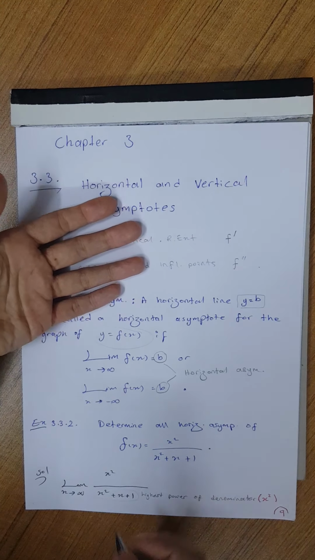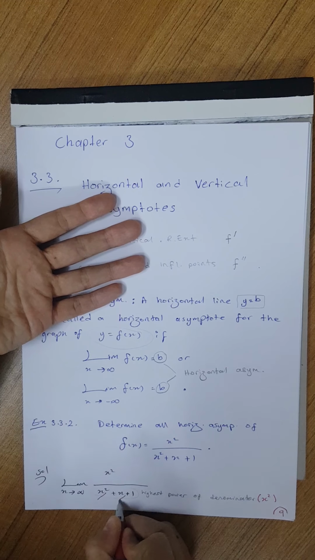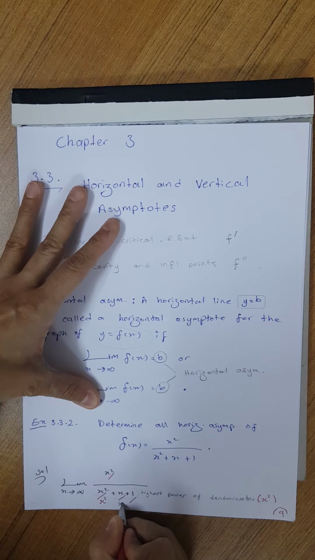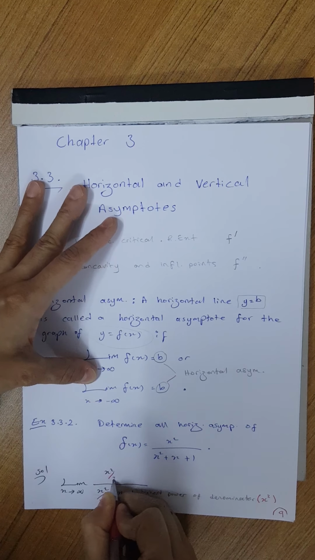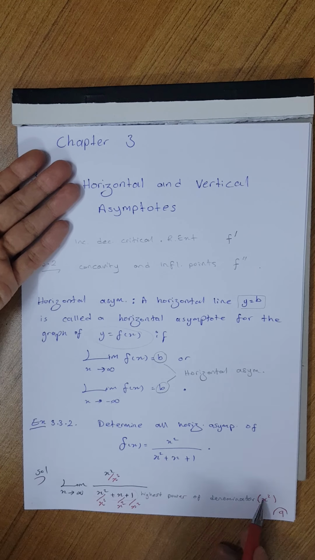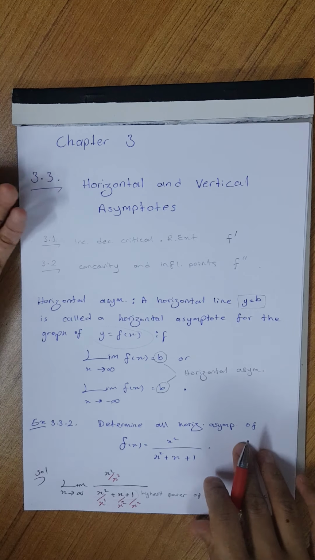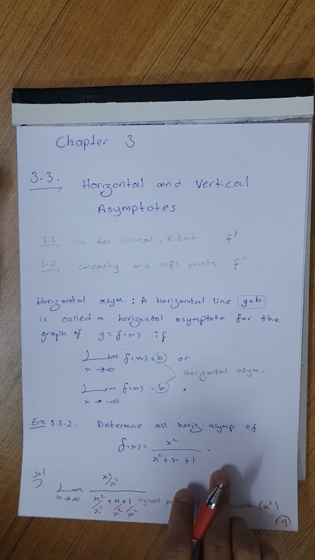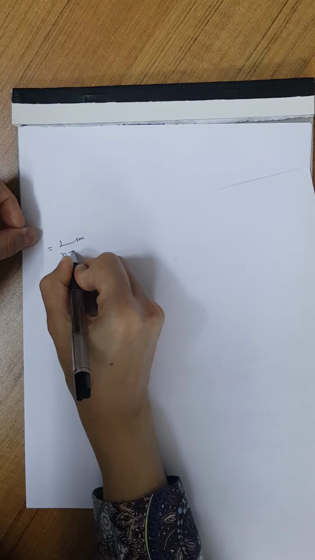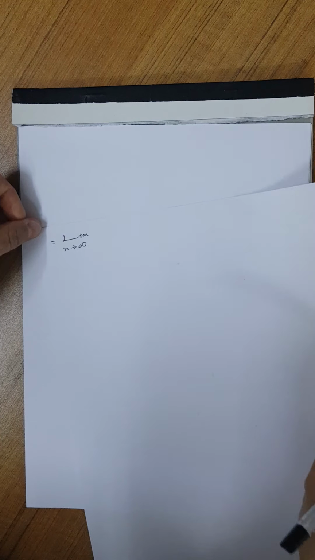So what we're going to do is divide every term in that function, x squared divided by x squared. Why? Because the highest power of the denominator is x squared. So I'm dividing every term by x squared. Let's see what we will get. If I'm doing that limit, I will get, okay, that's equal to the limit as x approaches infinity.